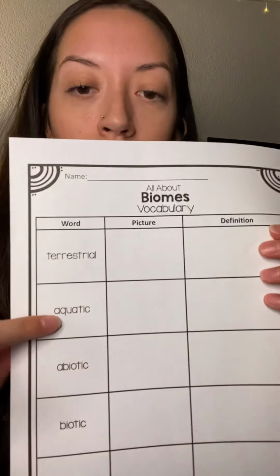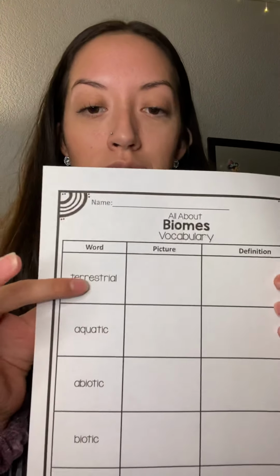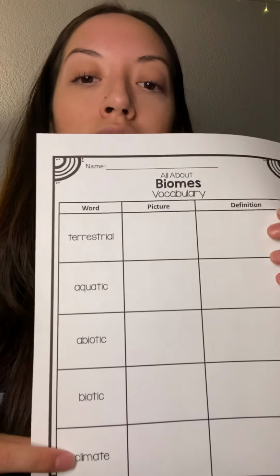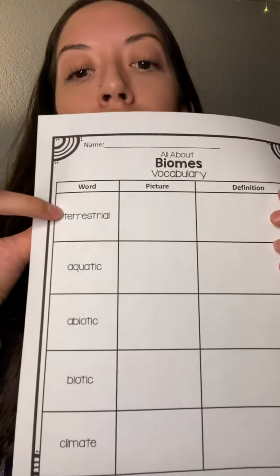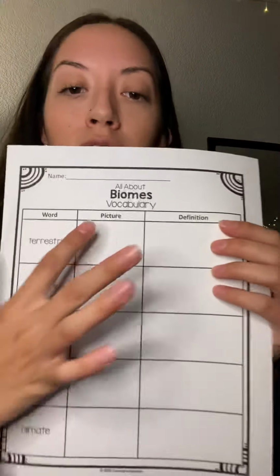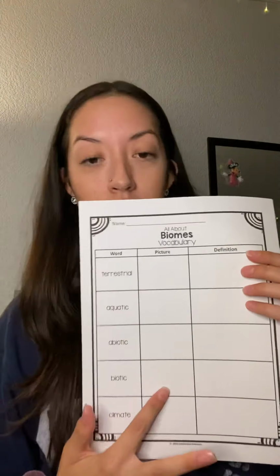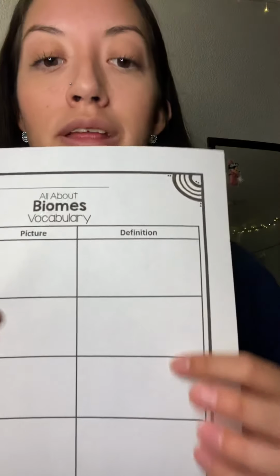This worksheet has the different vocabulary words. So we have 1, 2, 3, 4, 5. So that's plenty of time during their centers. And if not, we could work on it the next center, the next day. So they have 5 words where they're going to draw a picture as well. And then they're also going to write the definition.